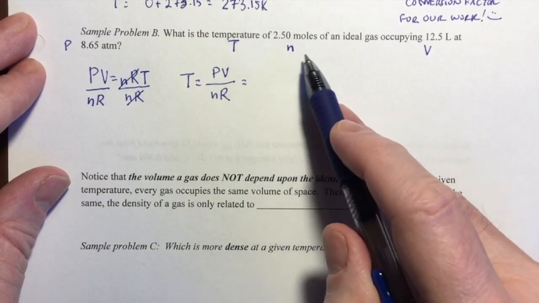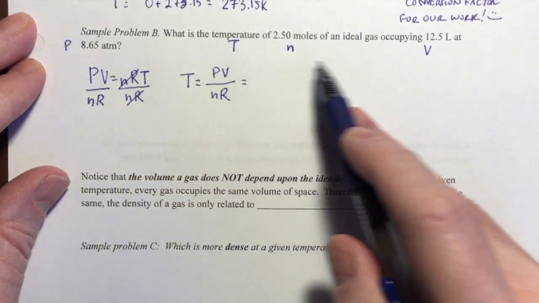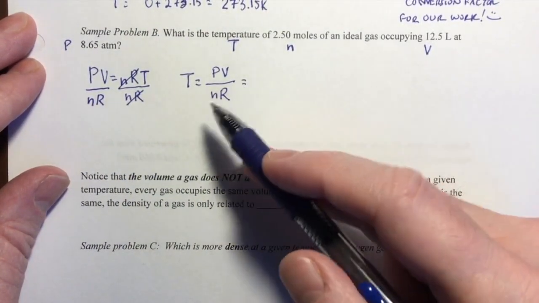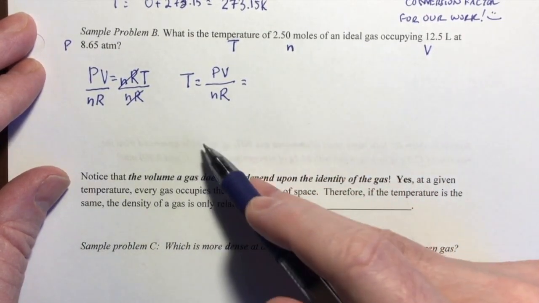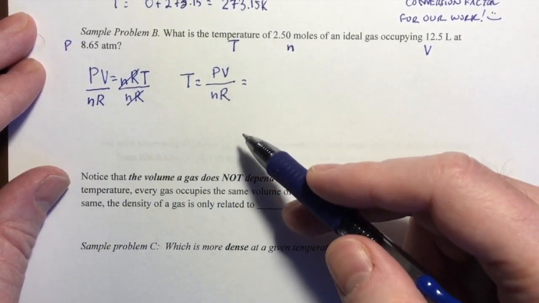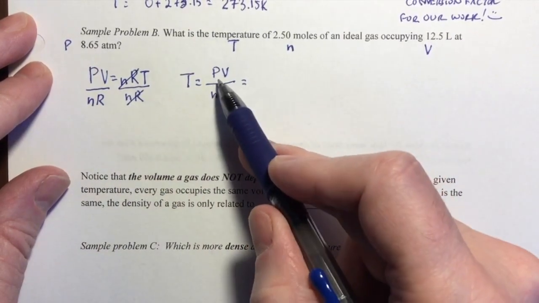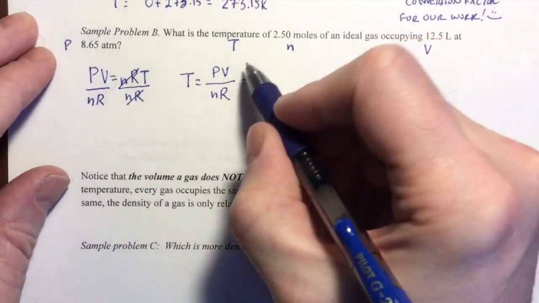So it looks like I'm really fortunate in that everything in the problem is already given to me in the correct units. So I don't have to do any side math to convert, and I can just plug in values. PV, so P is 8.65 atmospheres.